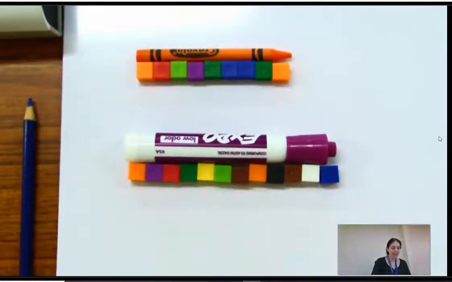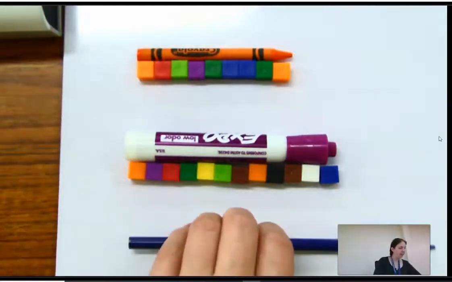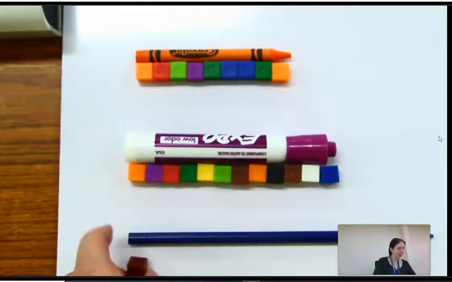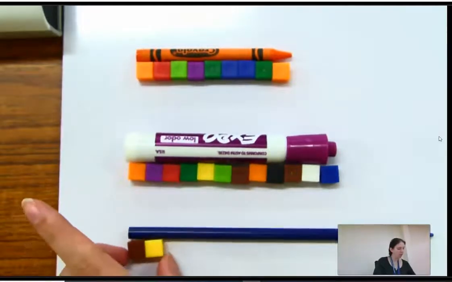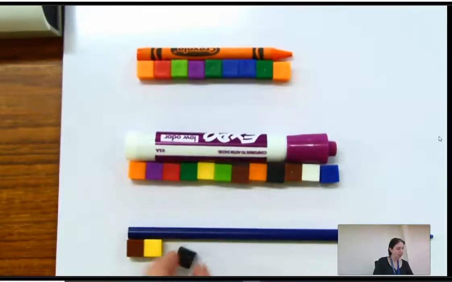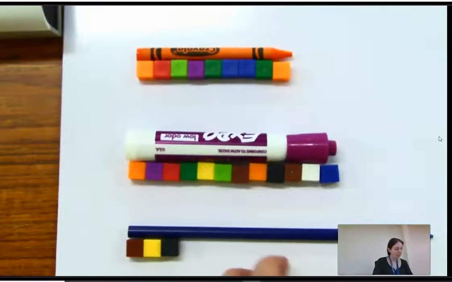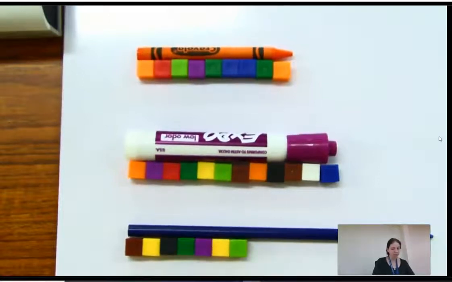Okay, we have one object left to measure, and that is the colored pencil. And then we're going to count how many centimeters each object is. Because remember, a centimeter is the same length as a centimeter cube. So when we measure using our centimeter cubes, we call them centimeters.